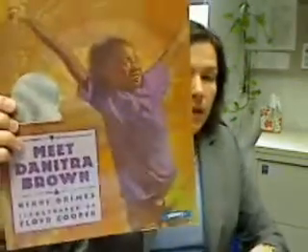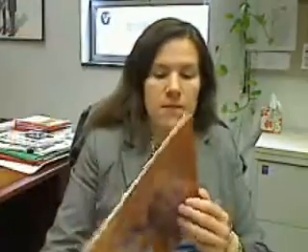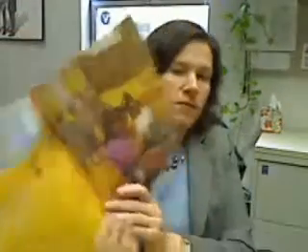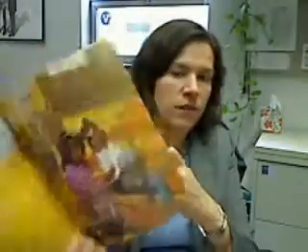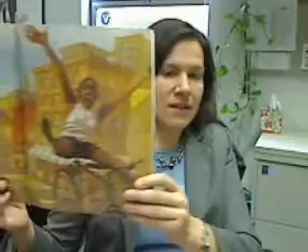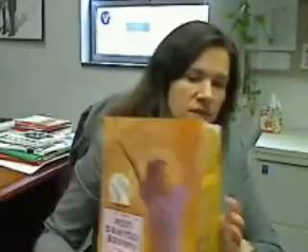A book that I love that my former students used to love is called Meet Denitra Brown by Nikki Grimes. It's about this little girl and some of the things that happened in her life. So really an image of childhood and some things that she likes in poems that are about those things.